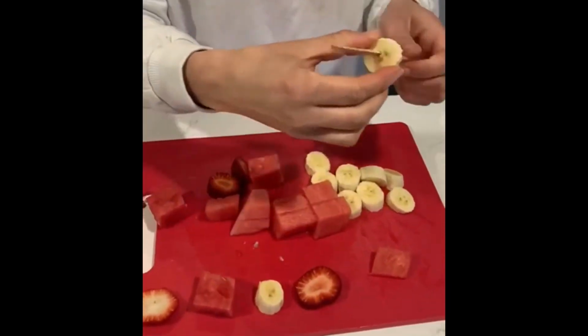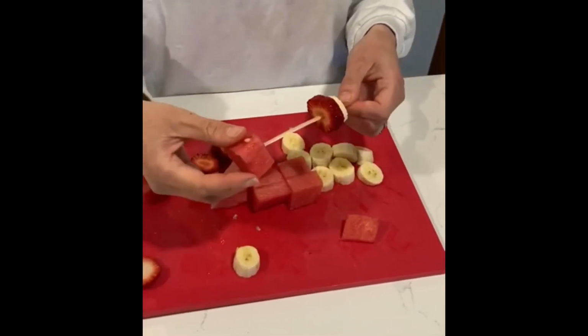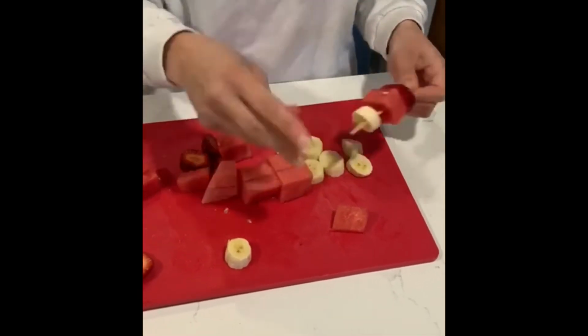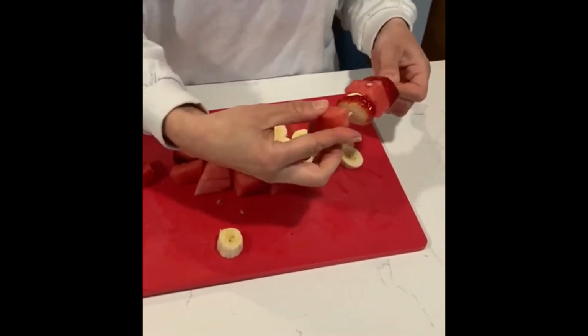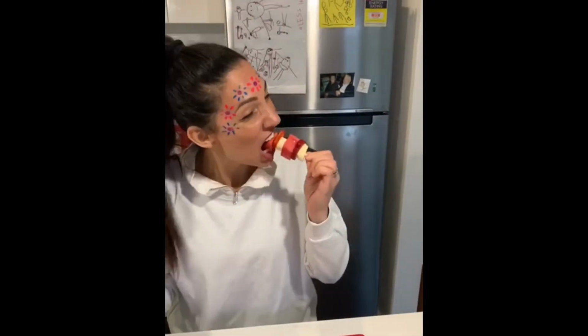And finally, we get to make a pattern out of fruit. Add the fruit on a skewer and create a pattern. And the best part is, you get to eat it after.